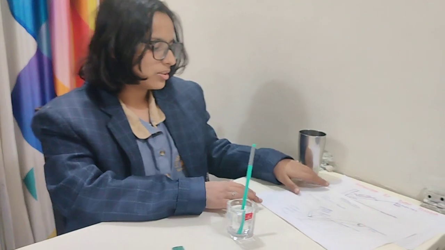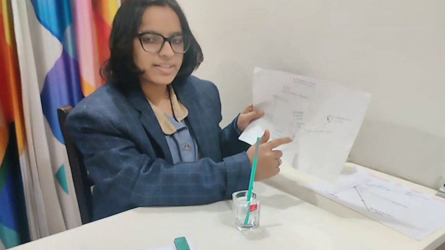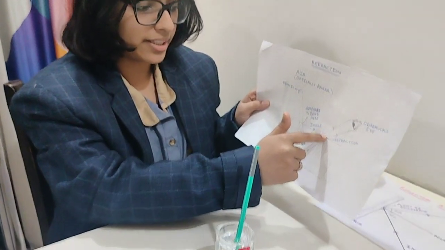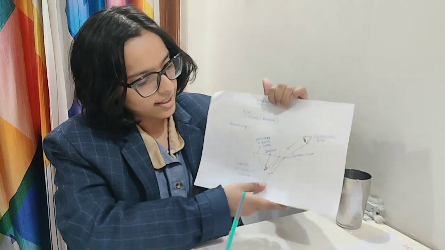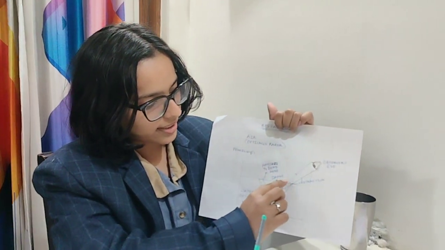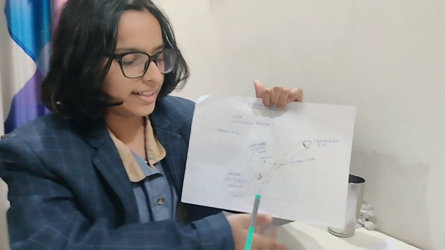See, air is an optically rarer medium because light travels faster in air, and water is an optically denser medium because light travels slower in water. So, when light travels in water and comes to the interface, it goes from water to air. So over here, the speed of light increases in air, and that's why it bends away from the normal. You see, this is bending away from the normal, right?